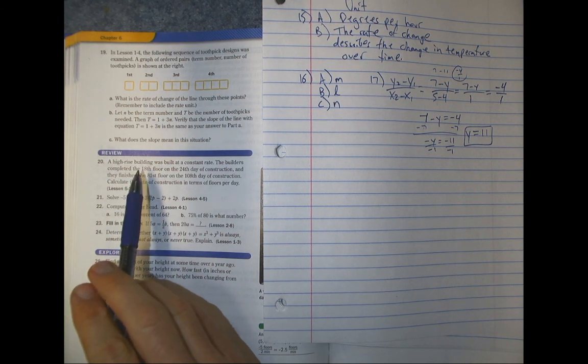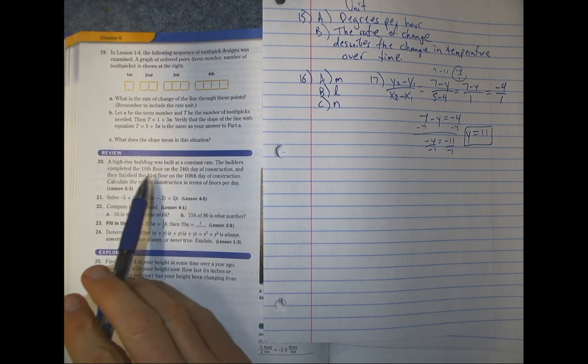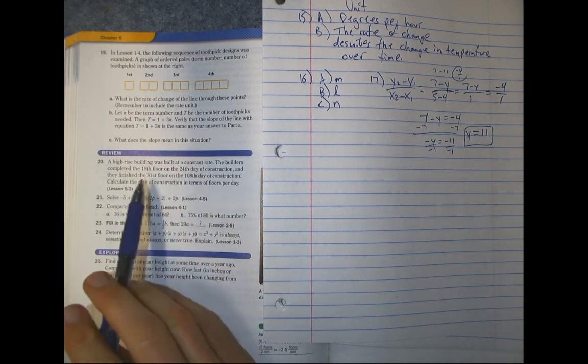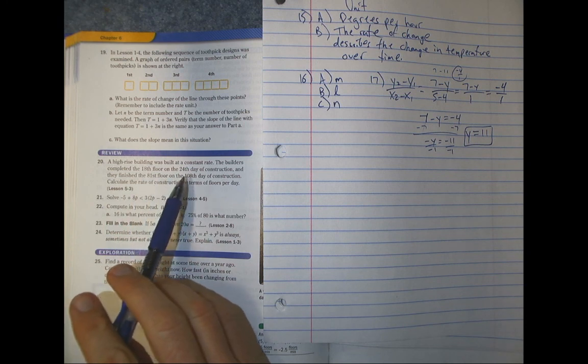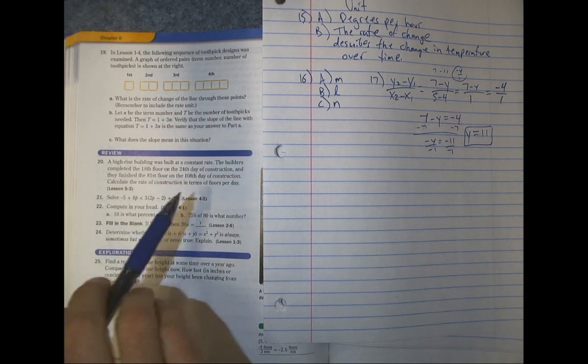So we have a high-rise building that's being built at a constant rate, so it has a slope. Then they give you some information. The 18th floor was completed on the 24th day. The 81st floor was on the 108th day. Calculate the rate of change in floors per day.